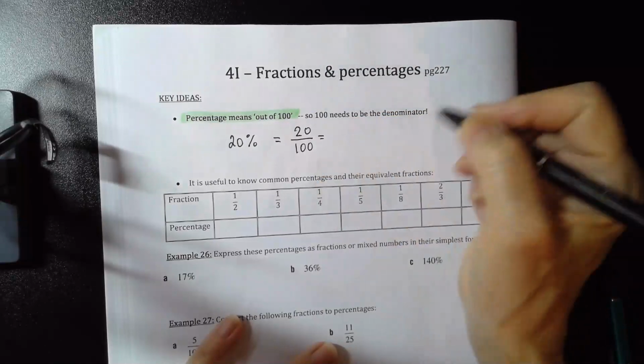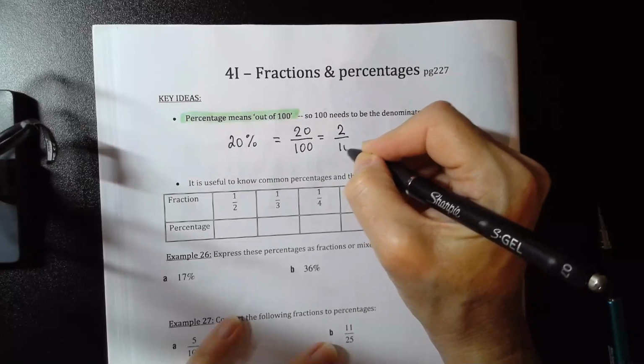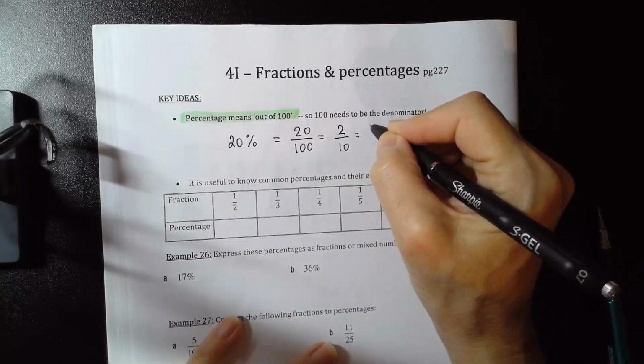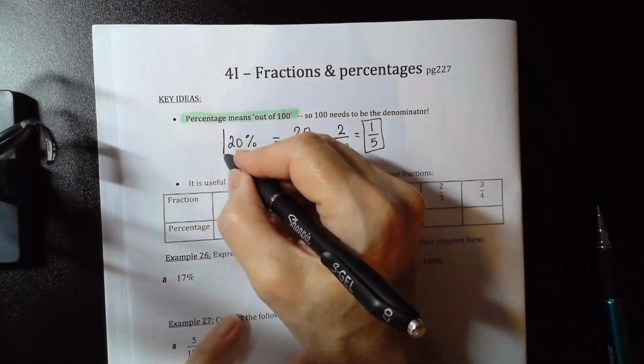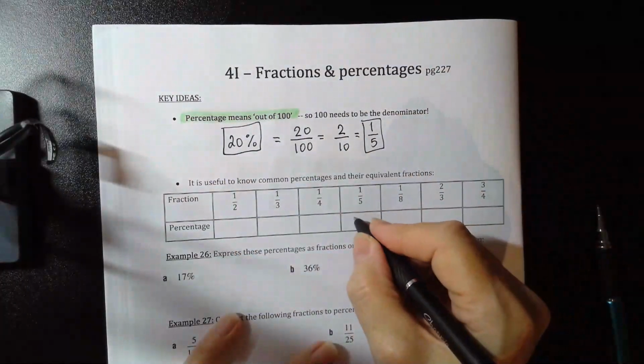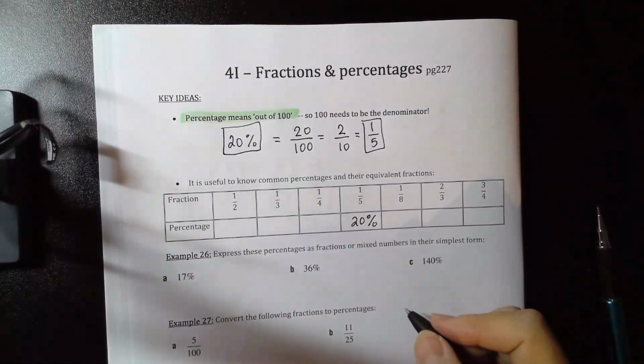And I can simplify that. I can say, well, 10 goes into both of those, 2 over 10, and 2 divides into each of these, 1 over 5. So 20% and 1 over 5 are the same number. There's lots of common percentages and fractions that go together.